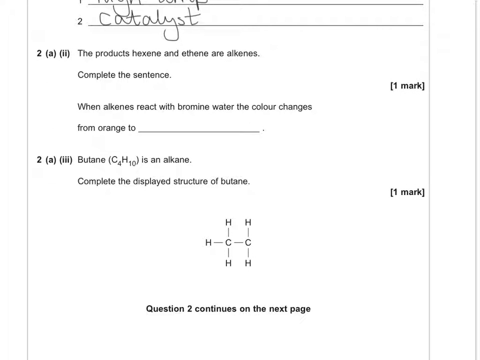Question 2A2. The products hexene and ethene are alkenes. Complete the sentence. When alkenes react with bromine water, the colour changes from orange to colourless. Lots of people lost marks here because they put clear. Now, you can't have that it becomes clear. You must put that it is colourless.